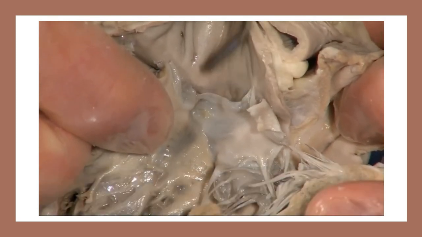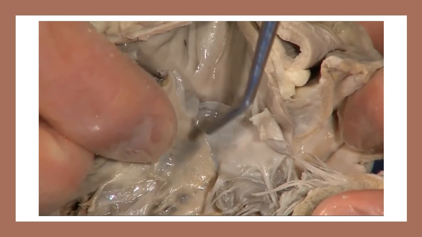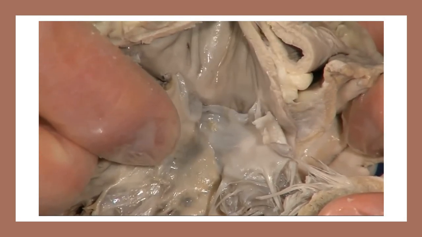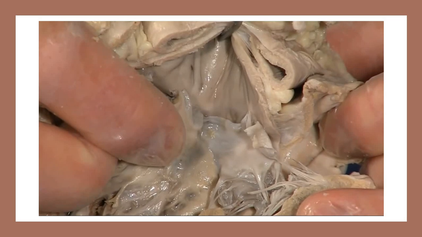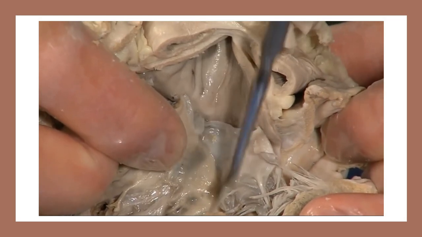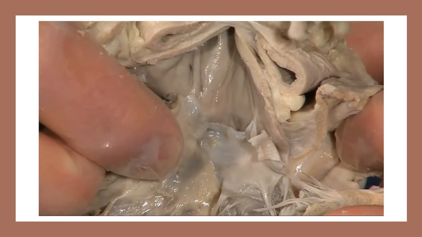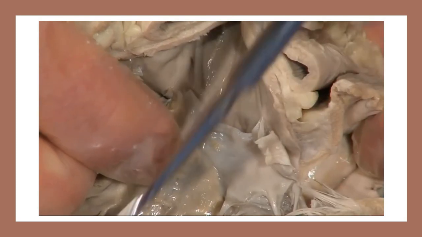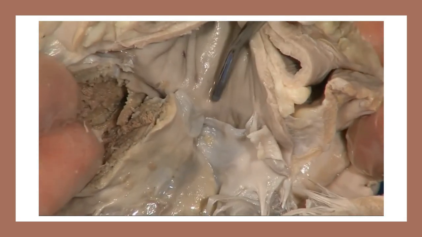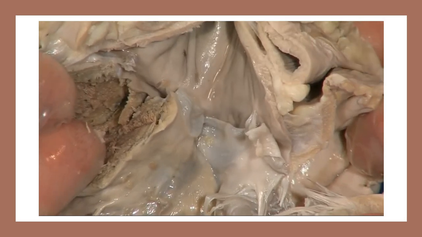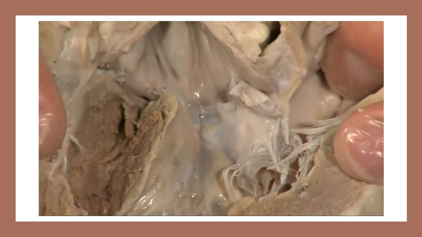And so they flap back. After the ventricle contracts, it pushes blood this way. Then when the ventricle relaxes, you don't want the blood coming back. These act like little pockets. They shut and prevent the blood from backing up into the heart. So they push it out, and then these valves prevent backflow. They're the so-called semilunar valves.